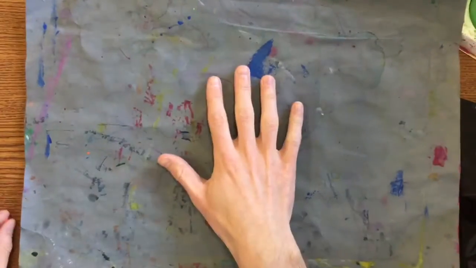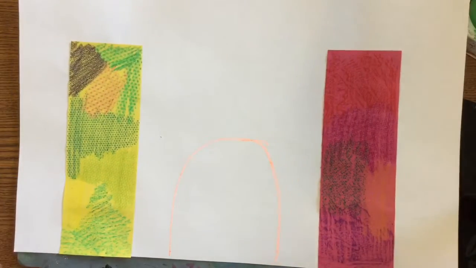Hey guys, today off of the supply table you're going to get a messy paper, you're going to get a paintbrush, and you're going to get back your artwork. We're going to start off by doing some drawing on our castle.